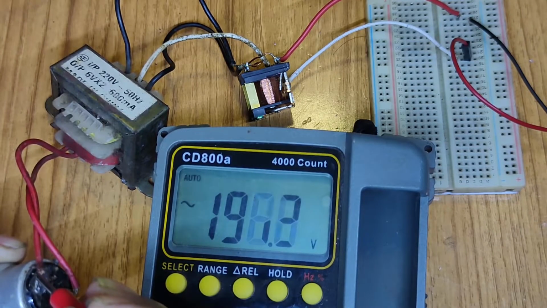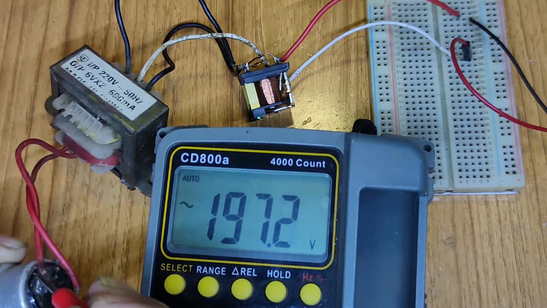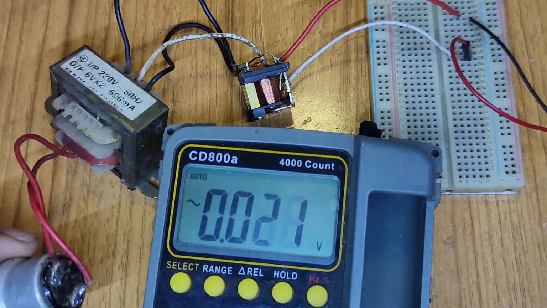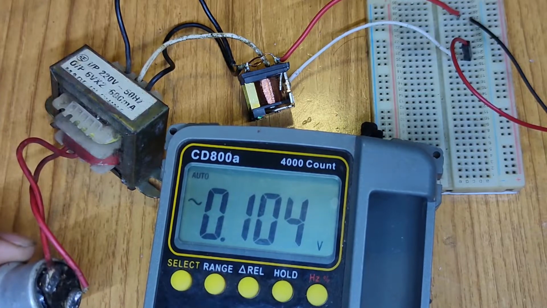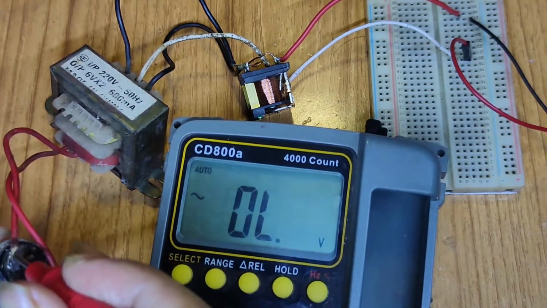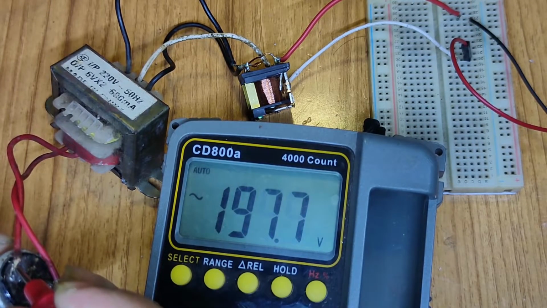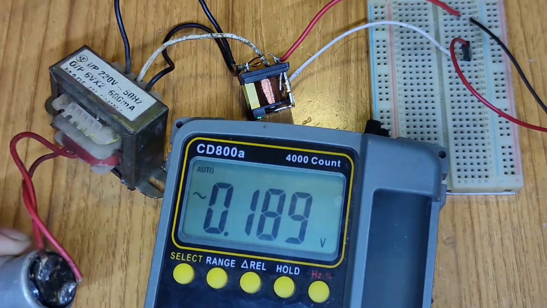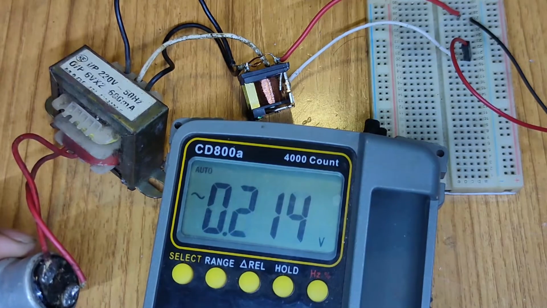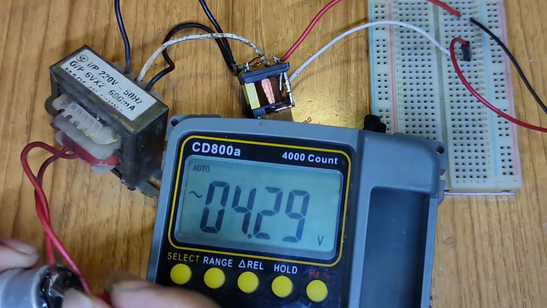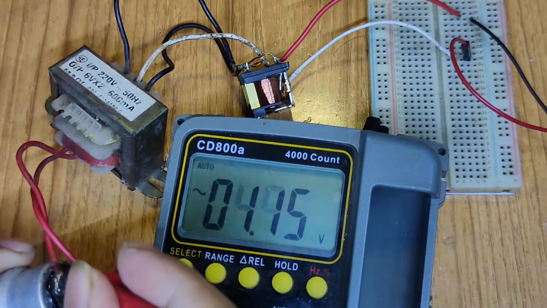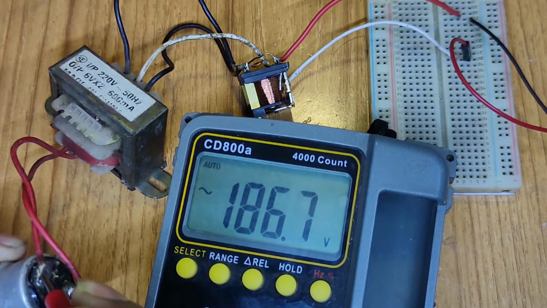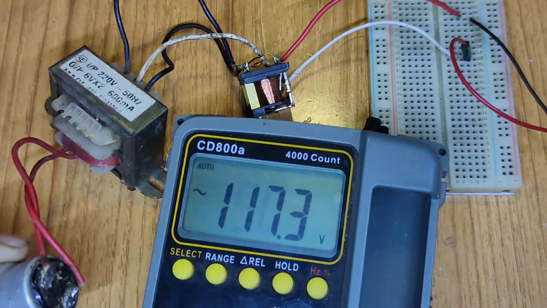Okay, it is 195 volt for 11 volt. 197 volt for 10.4 volt. 189 volt for 8.5 volt DC.